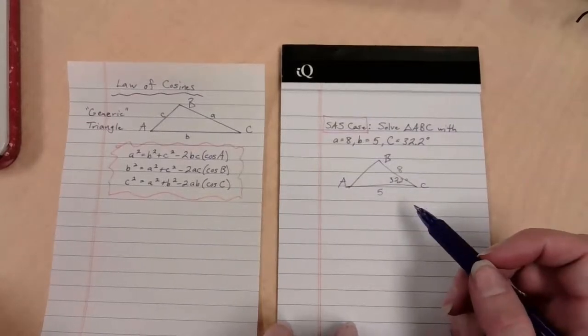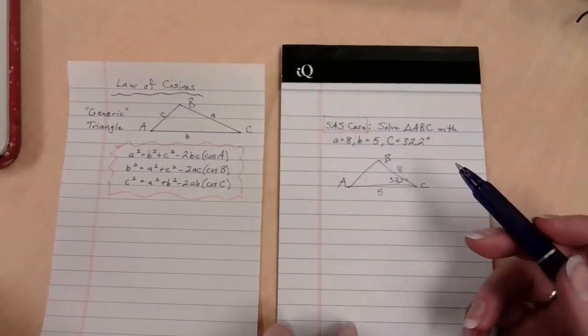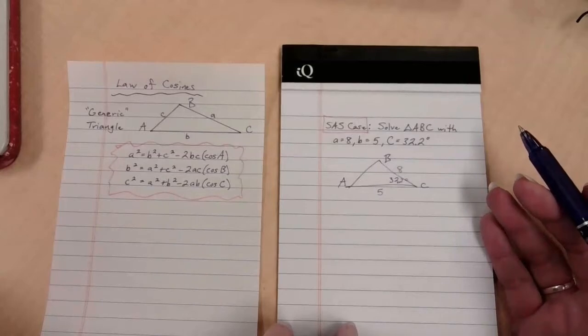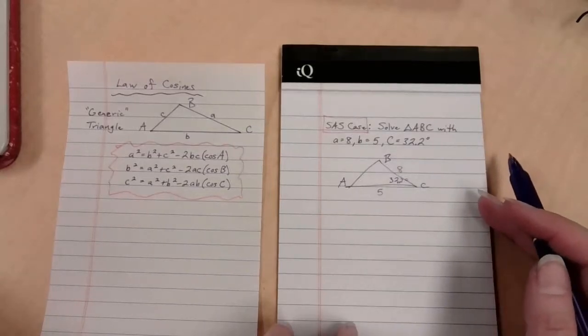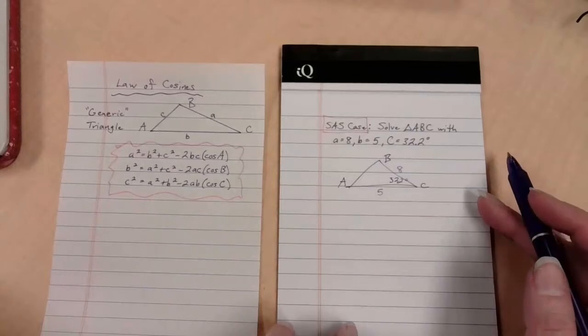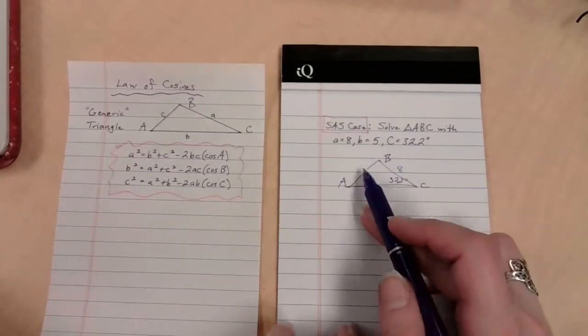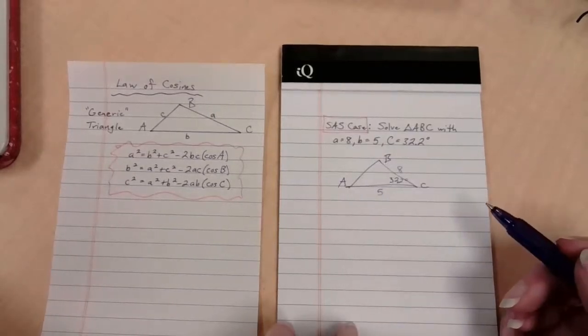I can't find the missing side, because it's probably not a right triangle. I can't assume that's a Pythagorean theorem. That's out of the question. I can't use Law of Sines, which I've used previously, because I don't have a pair of A's, B's, or C's. I do not have any sides with angles across from them.